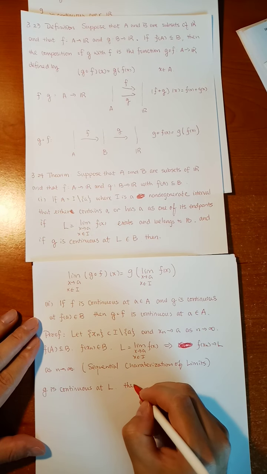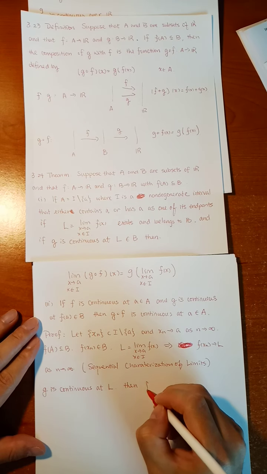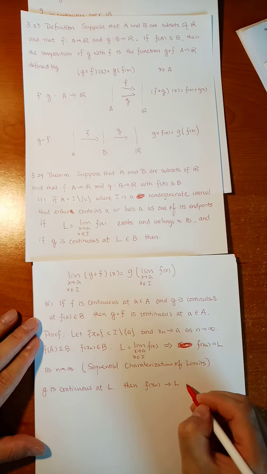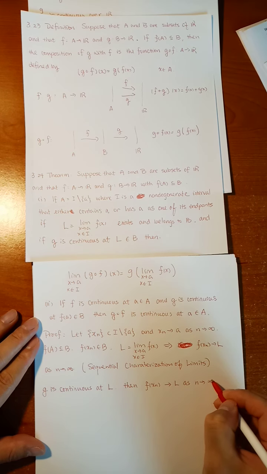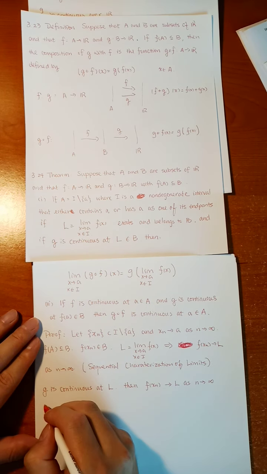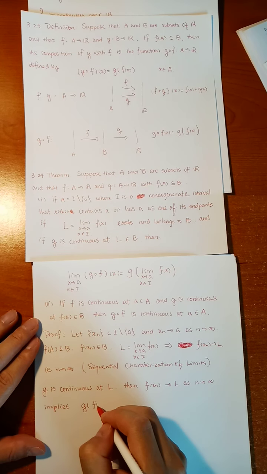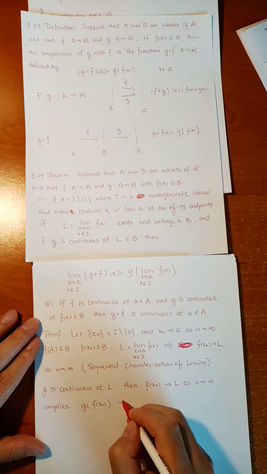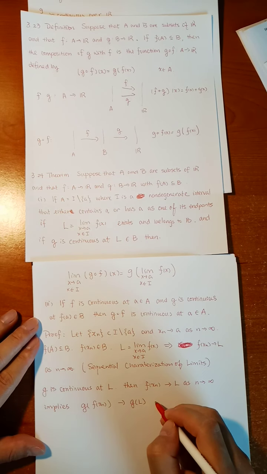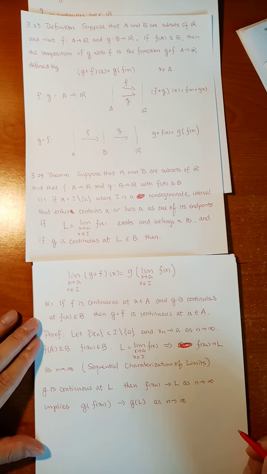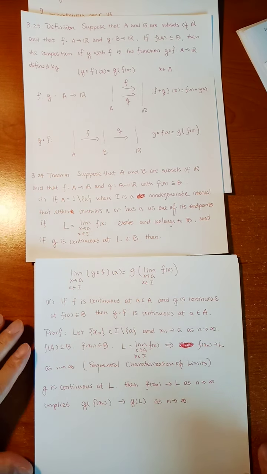Then f(x_n), this is considered as a sequence, converges to L as n approaches infinity. This condition implies g of f(x_n) converges to g of L as n approaches infinity. g is continuous, then you definitely have this.